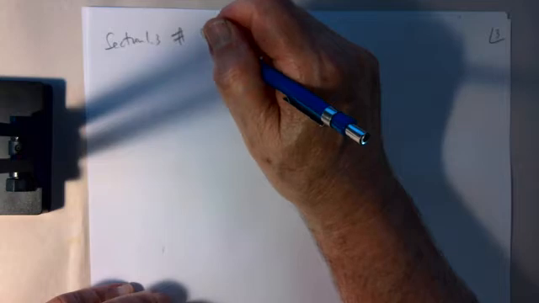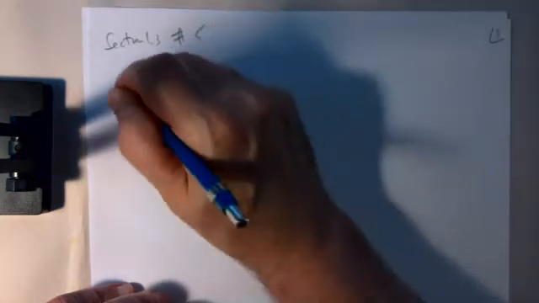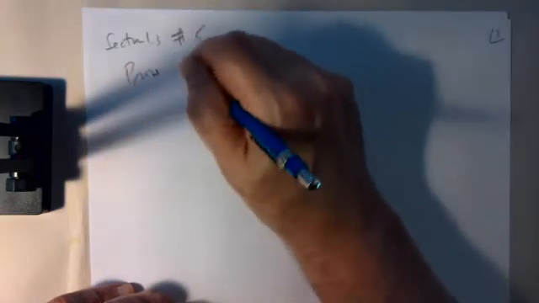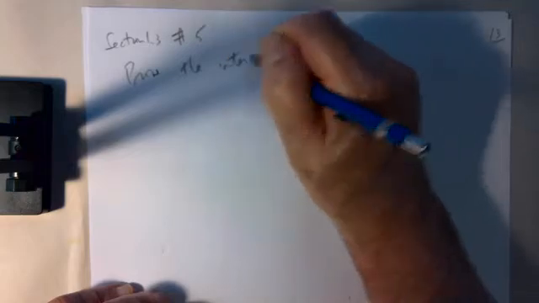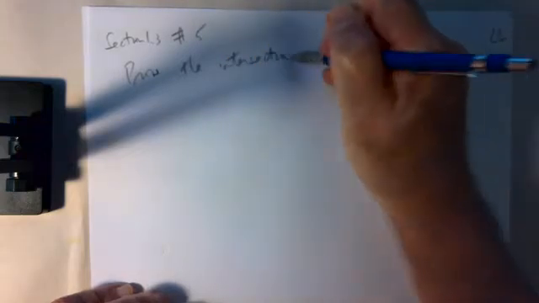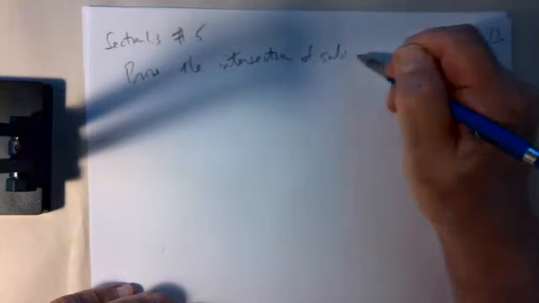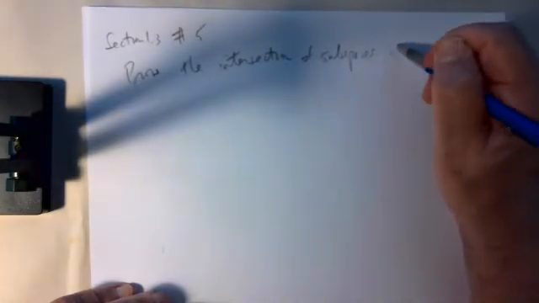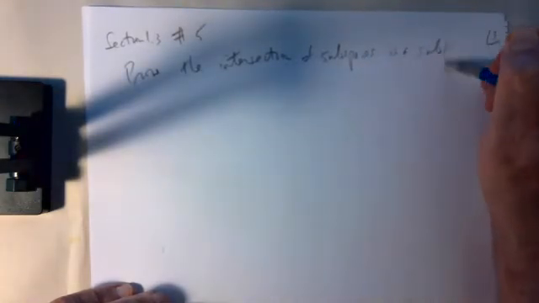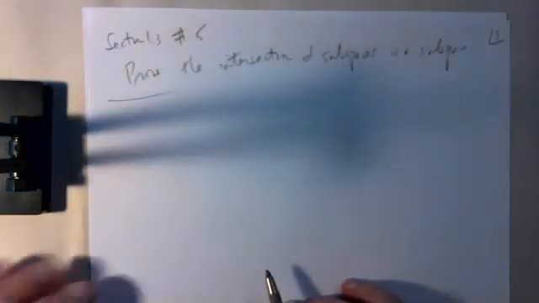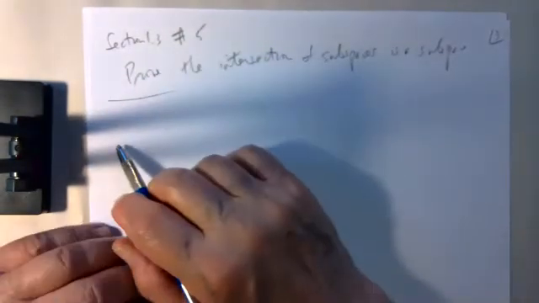Number 5. So prove the intersection of subspaces is a subspace.